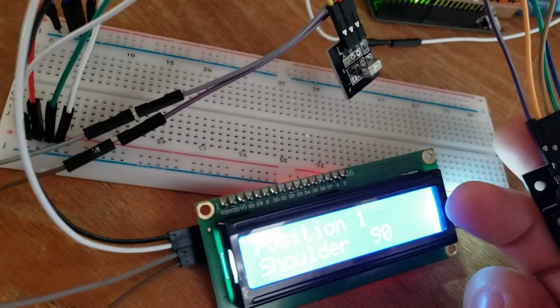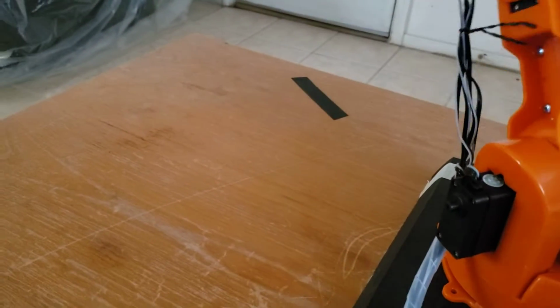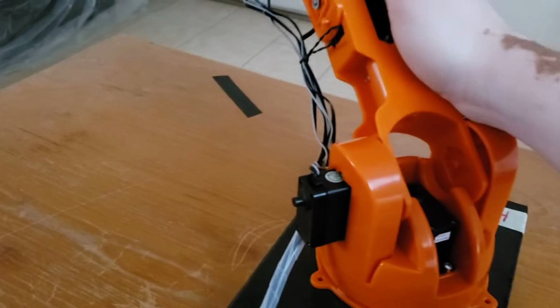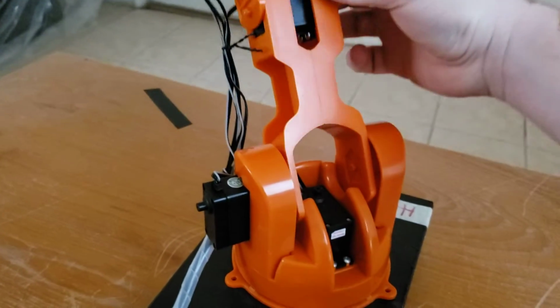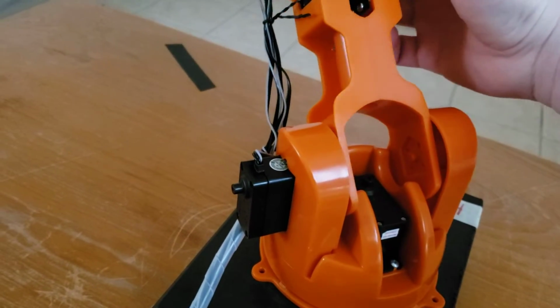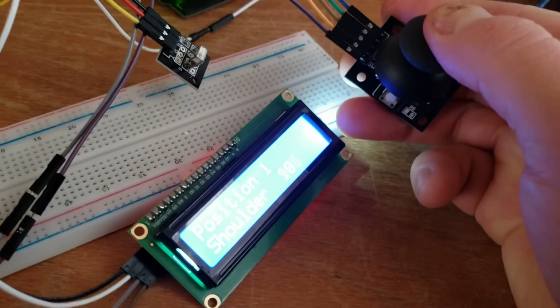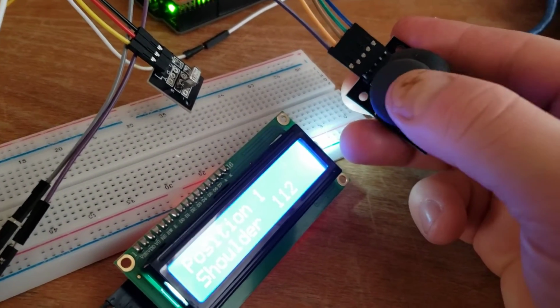Now I'm going to modify the shoulder. This was working earlier, but for some reason it doesn't work anymore. So I cannot really modify that. But as you can see right here, it should be working.